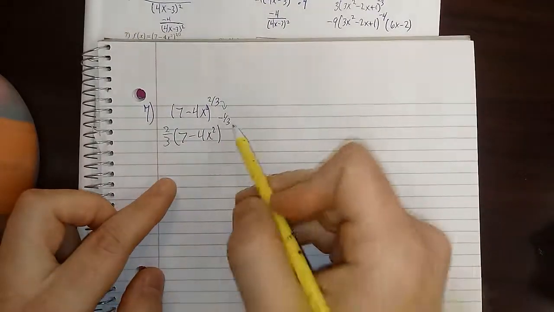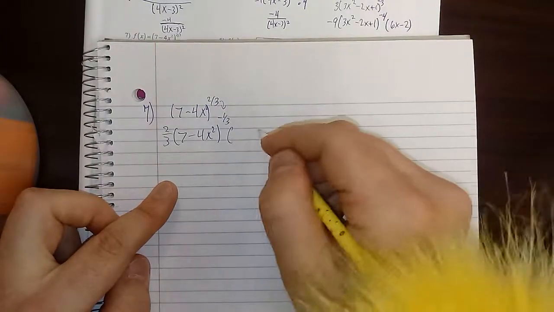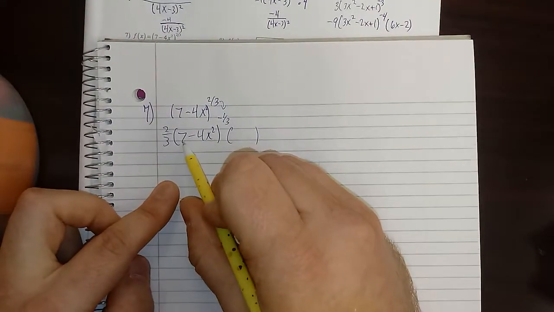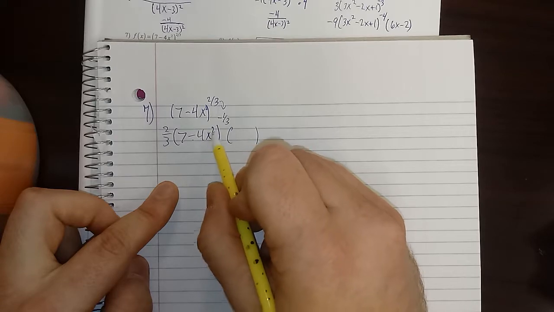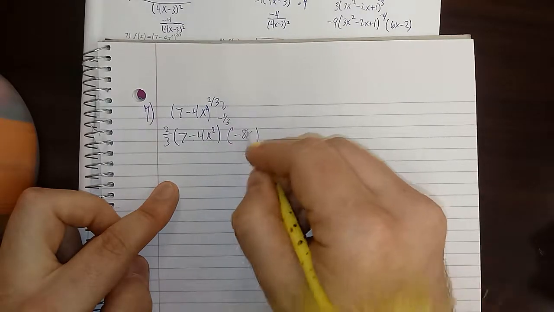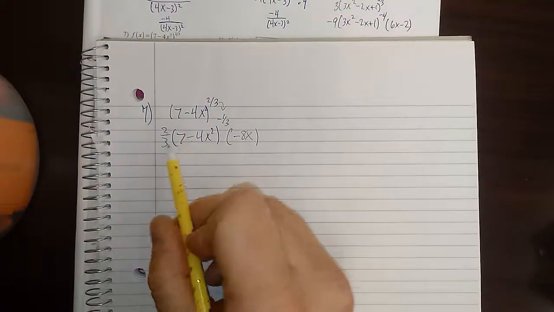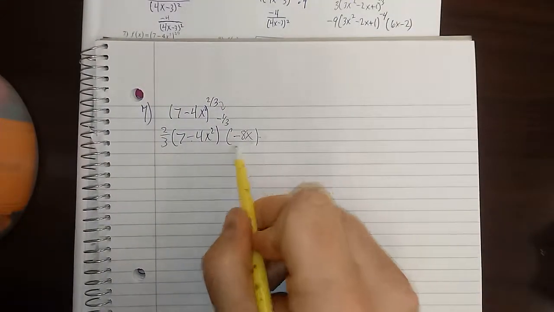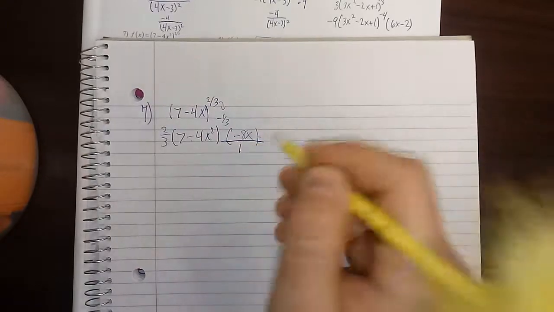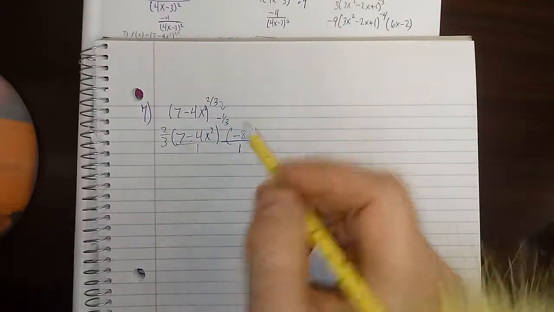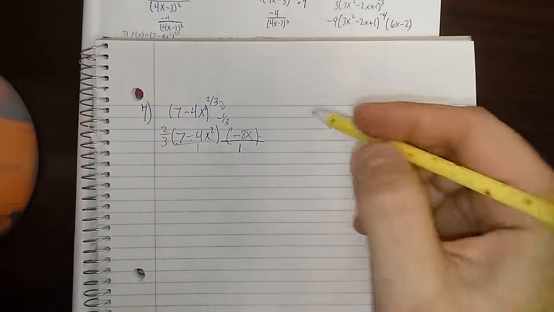So then, multiply by the derivative of the inside, 7 goes to 0, and then negative 4 times x squared, that's going to be negative 8x. So when I'm trying to clean this up, remember that it's 2 over 3, and it's this over 1, and it's this over 1. These are all kind of separate fractions. There's one top and one bottom.